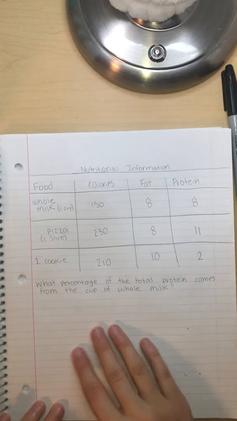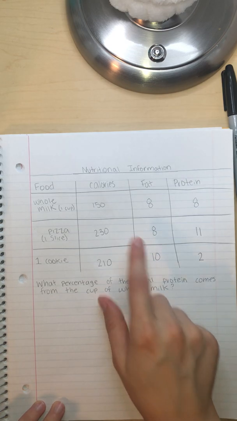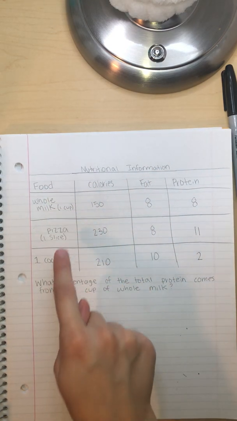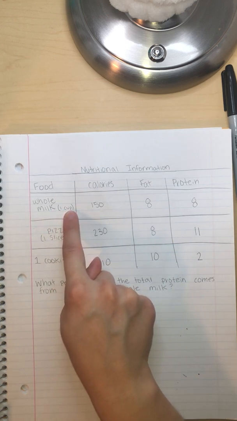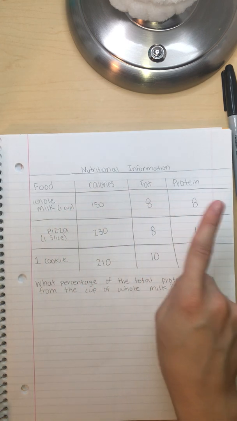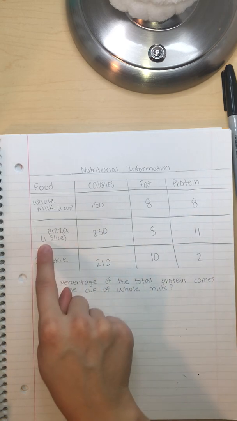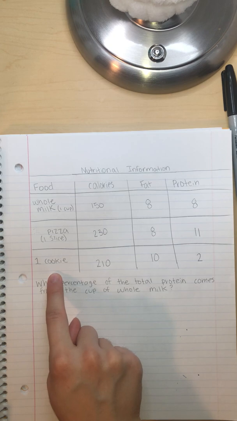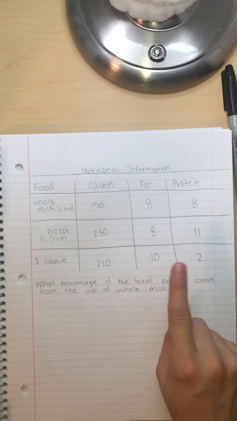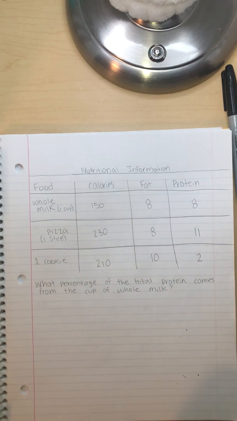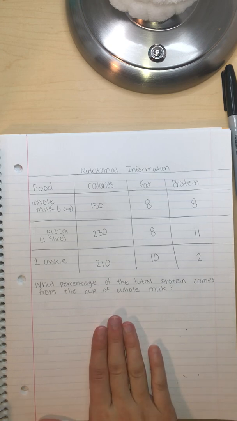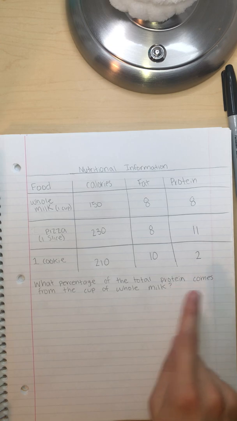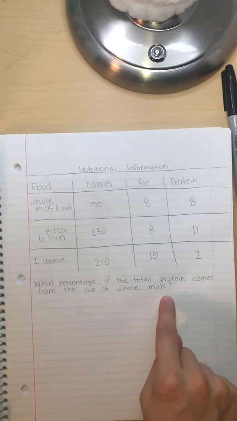Okay, so I'm gonna go over this chart real quick. This says nutritional information. We have food, which is whole milk, pizza, and 1 cookie. The whole milk is 150 calories, 8 grams fat, 8 grams protein. Pizza is 230 calories, 8 grams fat, 11 grams protein. The 1 cookie is 210 calories, 10 grams fat, and 2 grams protein. So the question for this is, what percentage of the total protein comes from the cup of whole milk?